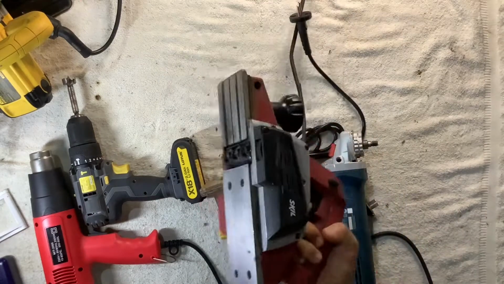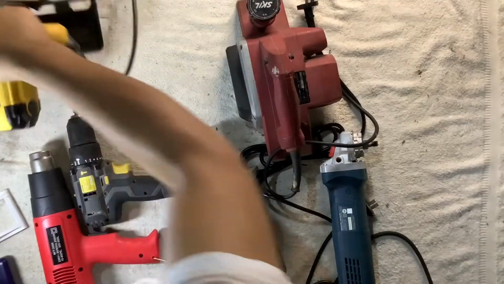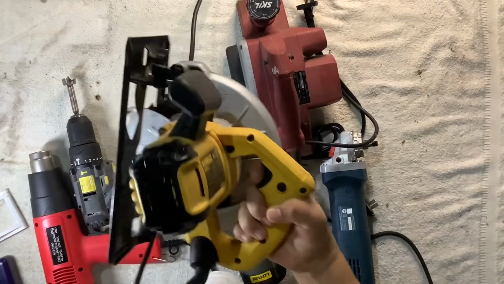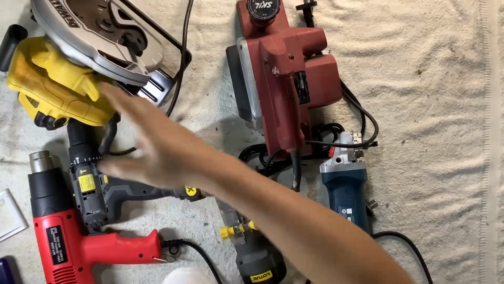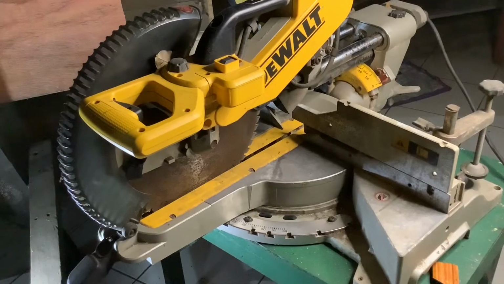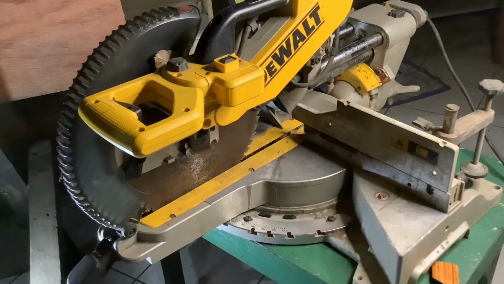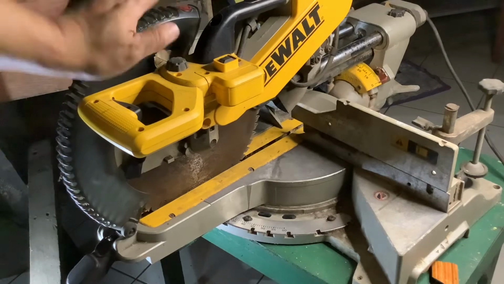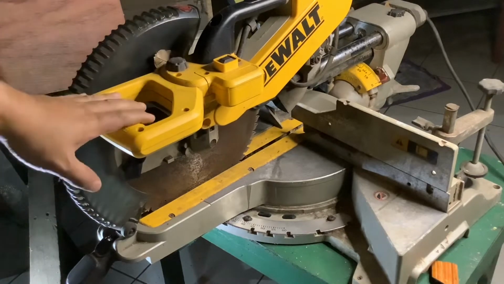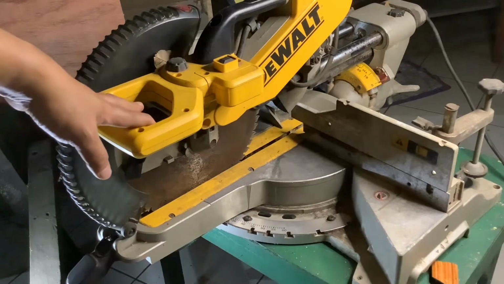This is the electric planer, and we have the electric circular saw. So these are all power tools. By the way, we do have another power tool here, something like a circular saw, but it is stationary. Most people call this a stationary power tool, I mean a stationary circular saw.